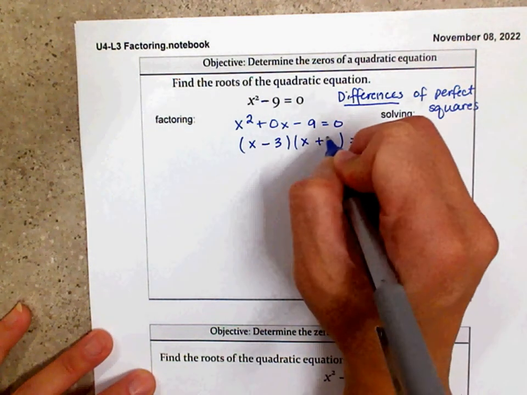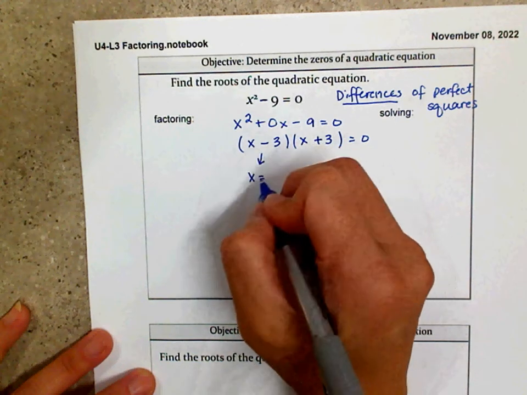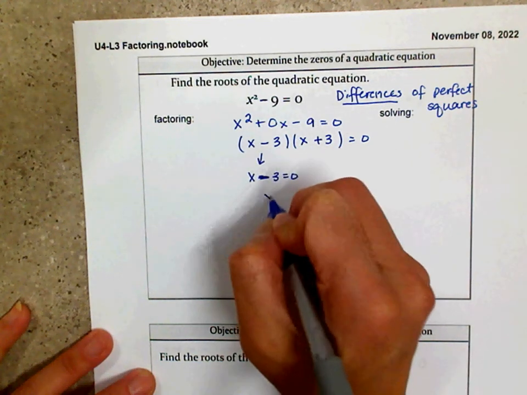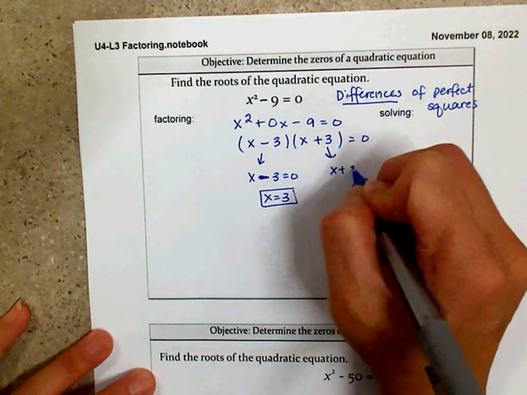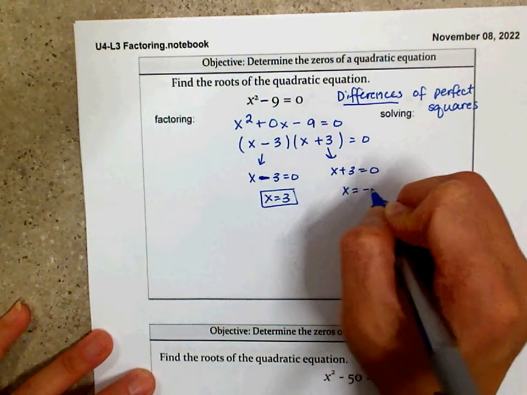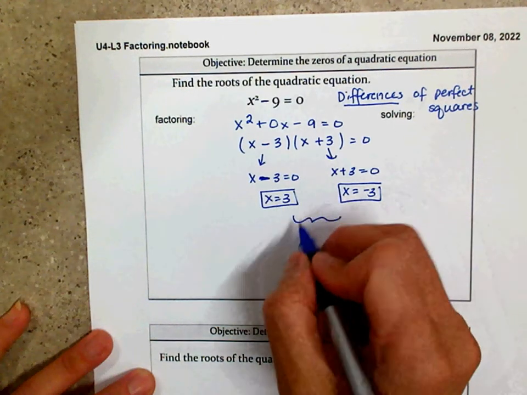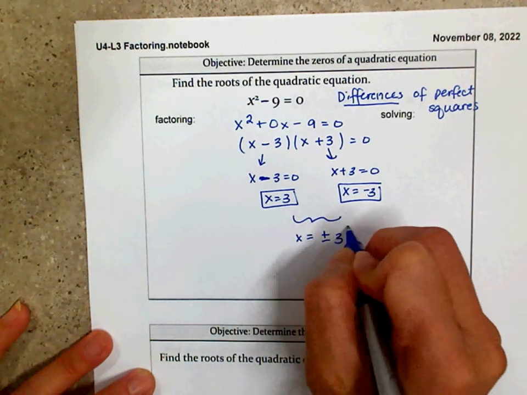Set each one equal to 0. x minus 3 equals 0, x is equal to 3. x plus 3 equals 0, x is equal to negative 3. Since one's plus and one's minus, you can actually write it as plus or minus 3. Just like that.